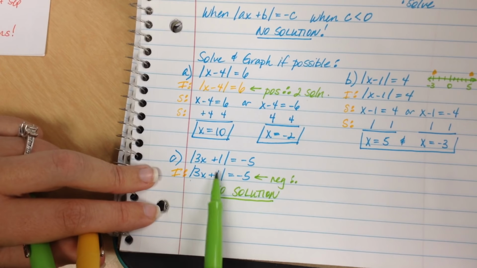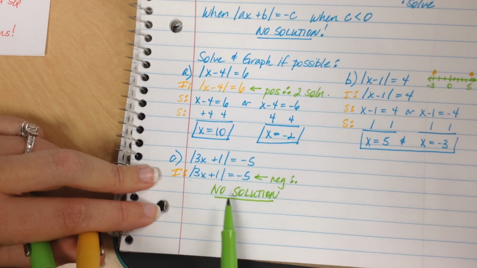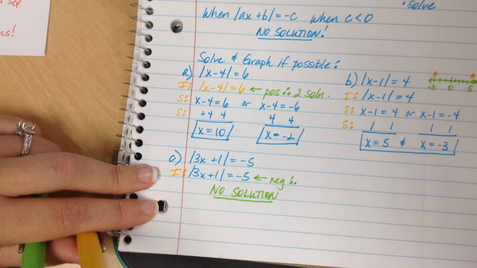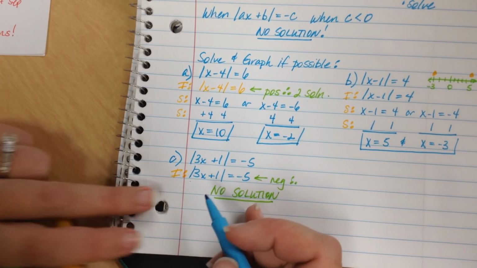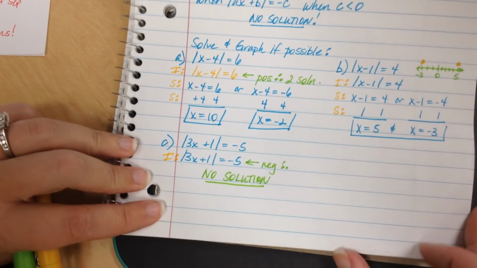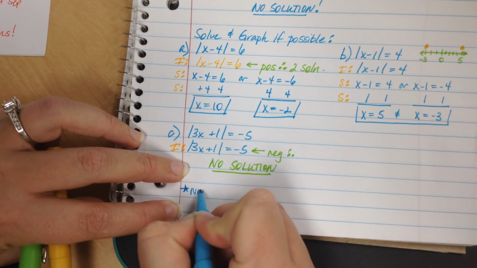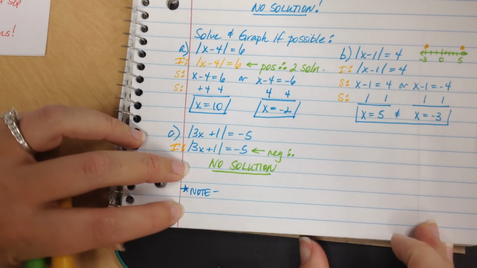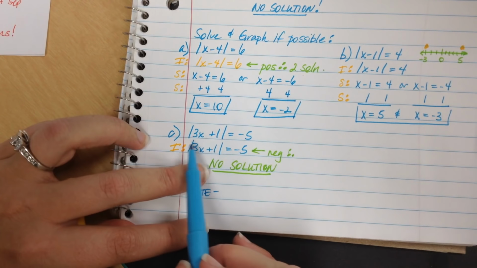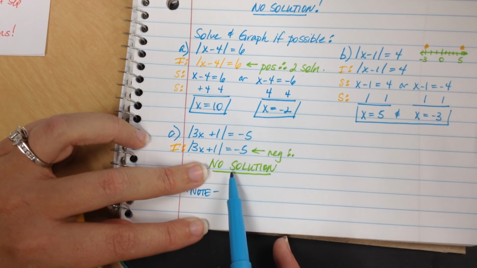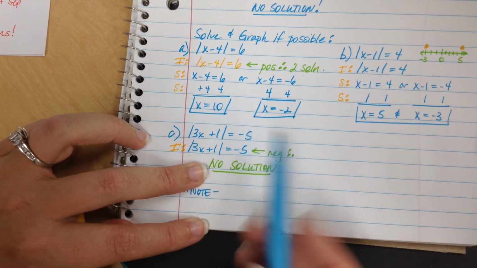So remember, absolute value is a distance. It can never be negative. This is no solution. Make yourself a little note down here. You must do the isolation stage before you can tell me that there's no solution or if there are two solutions.